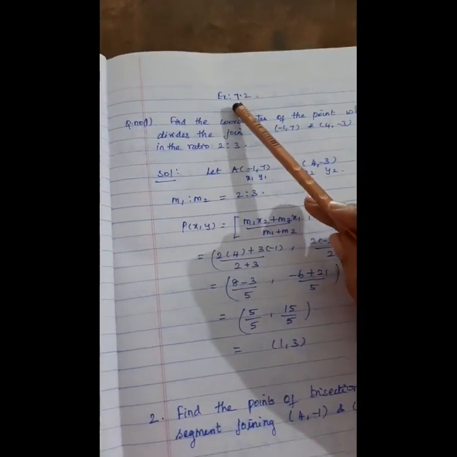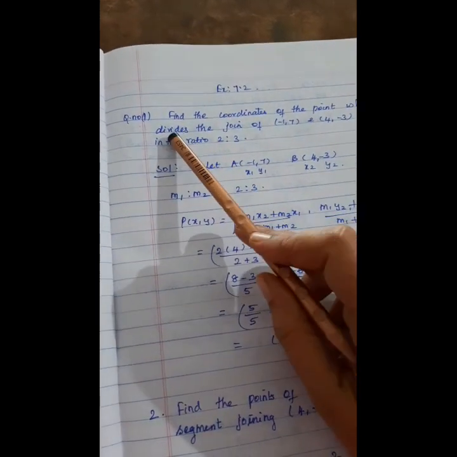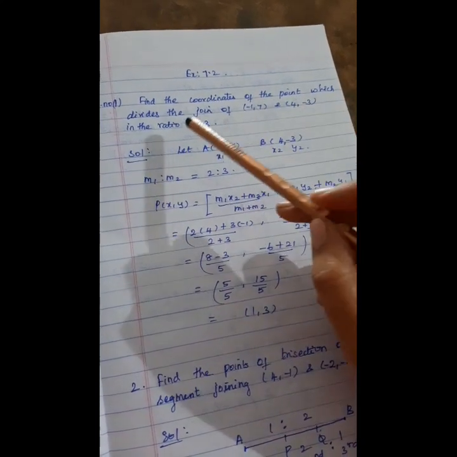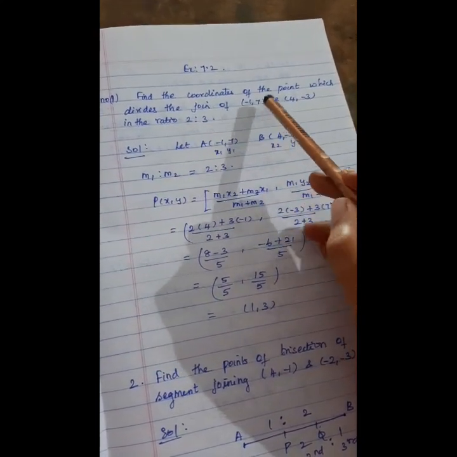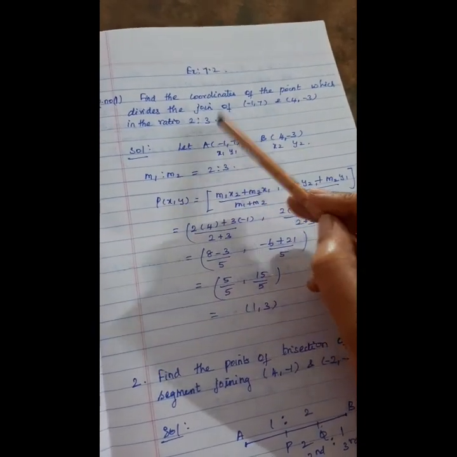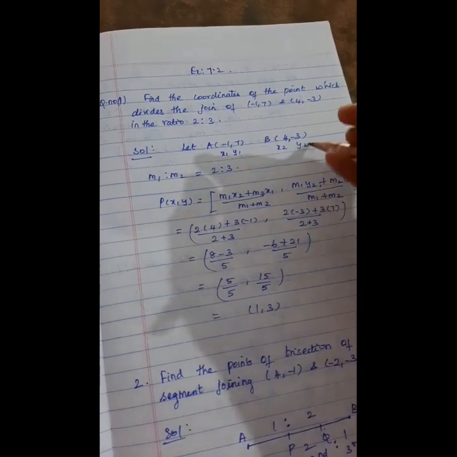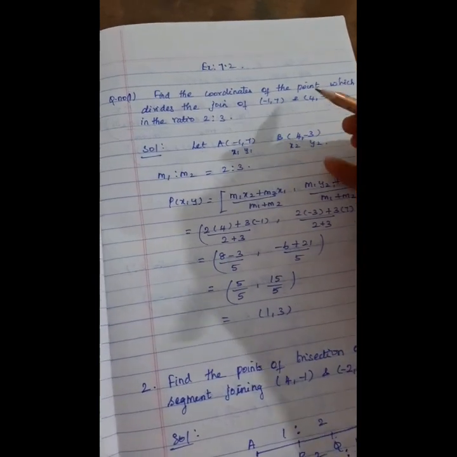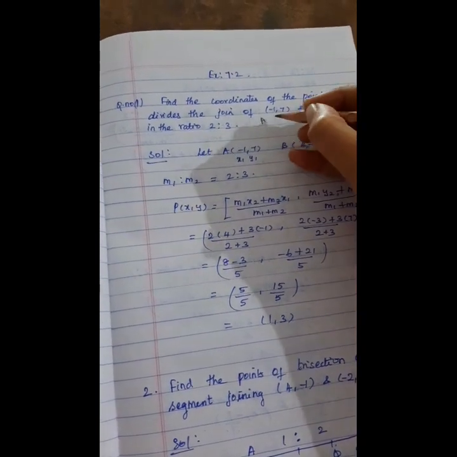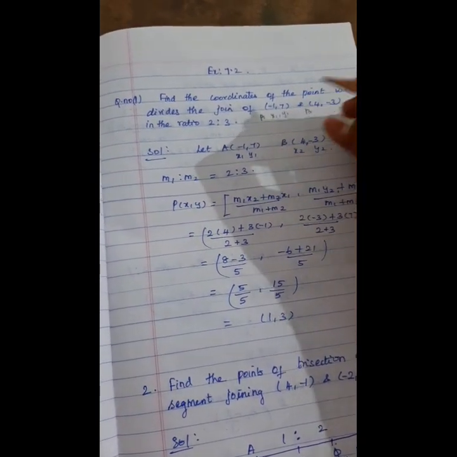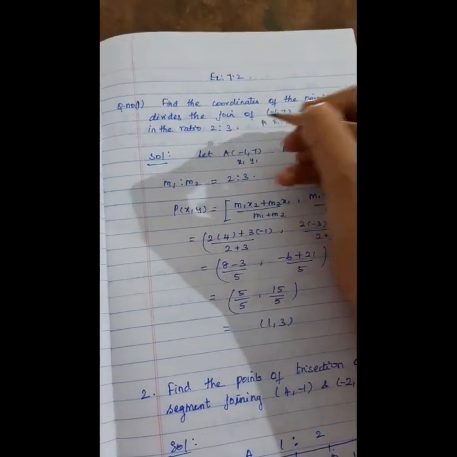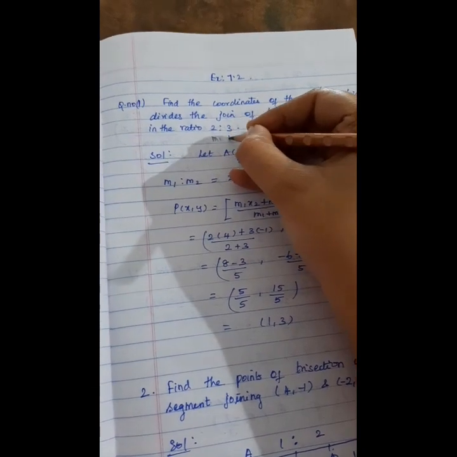Now let's start with exercise 7.2. See question number 1. Find the coordinates of the point which divides the line joining (-1, 7) and (4, -3) in the ratio 2:3. Read the question one more time. 2 points they gave. So what are the 2 points? Let this be the point A and let this be the point B. So we will consider the coordinates as x1, y1, and here we will have x2, y2, and it divides the 2 points in the ratio m1:m2.